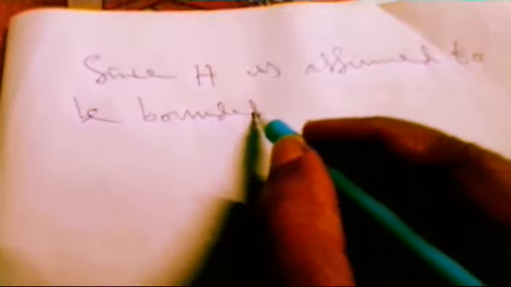Now since H is assumed to be bounded, we may assume the summation, n equals 1 to infinity of the measure of delta n, is finite, that is less than infinity.